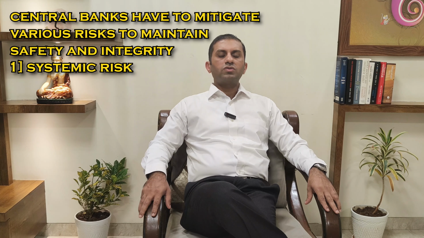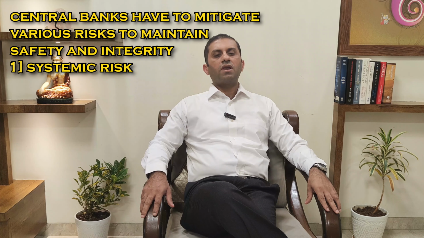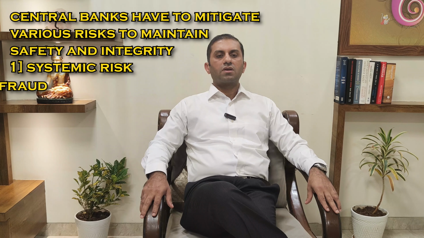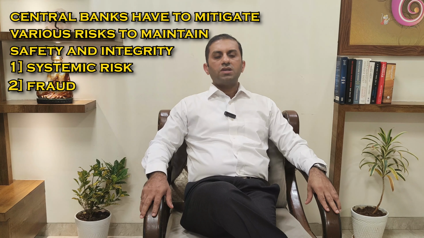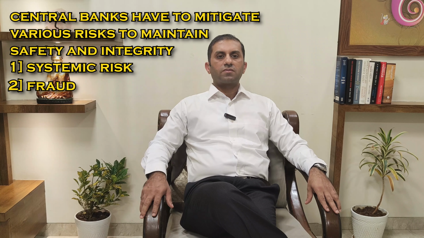Central bank has to mitigate such risk by providing liquidity in the system as well as to act as lender of last resort. Second, fraud. It is important that payment system should be secure. Central banks have to maintain safety and security of payment systems.